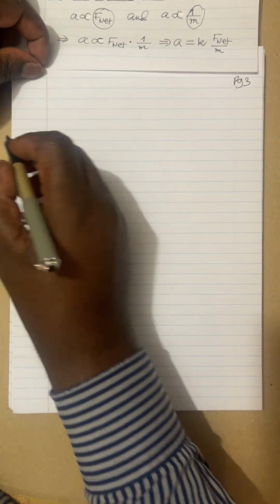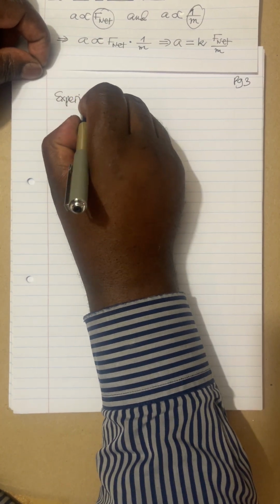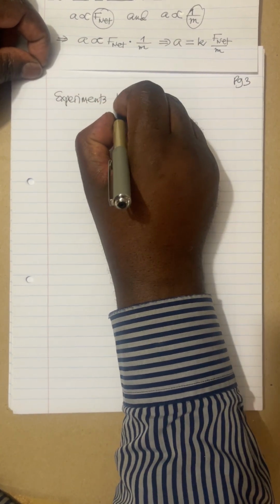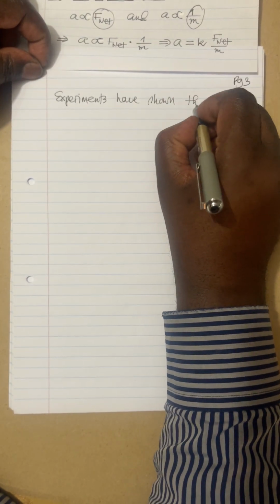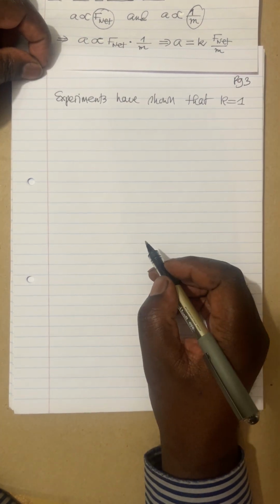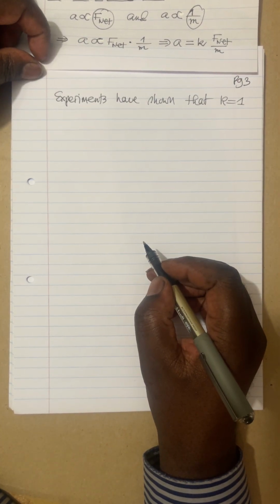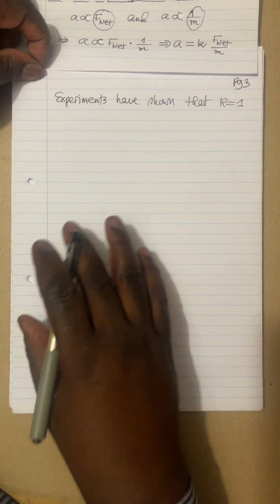You can actually put the units there for the value of k, but k equals 1. I'm not so much interested in the units. Let's just focus on the magnitude.